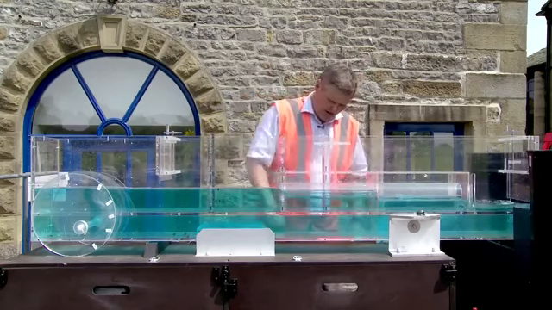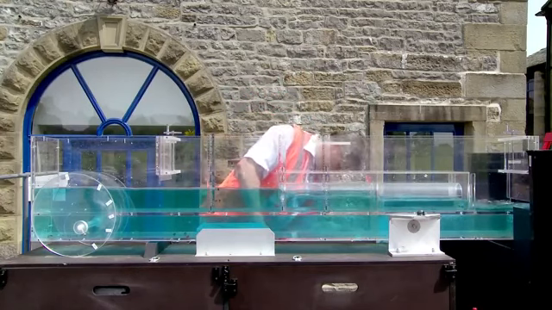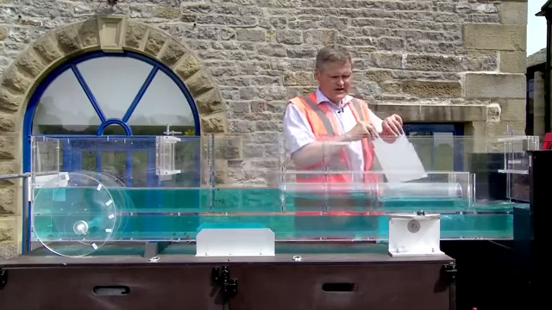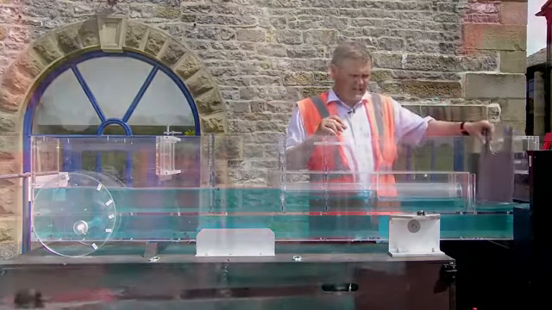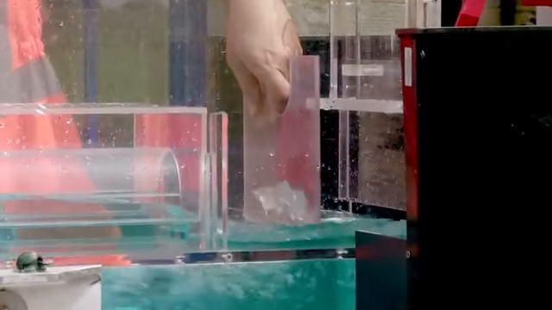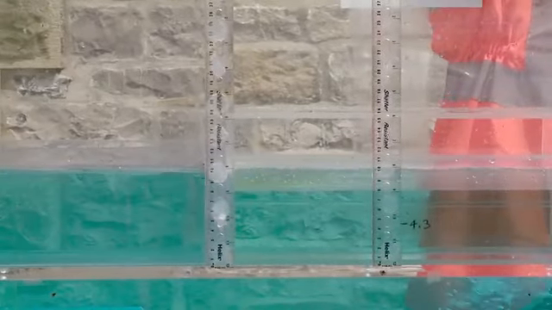The other way of getting a pipe to flow full is if we're under what is called tailwater condition. So this is where the water level downstream is backing up for some reason. And here I'm going to back the culvert up. And you can see as I raise the tailwater level, the culvert is now filling.